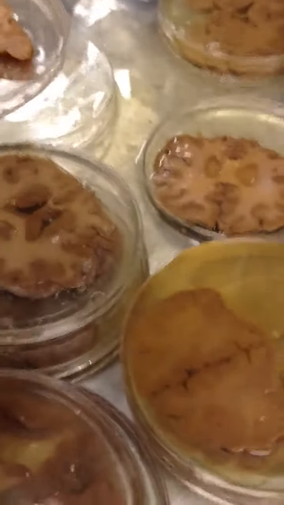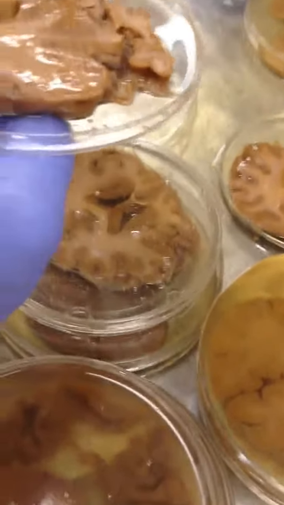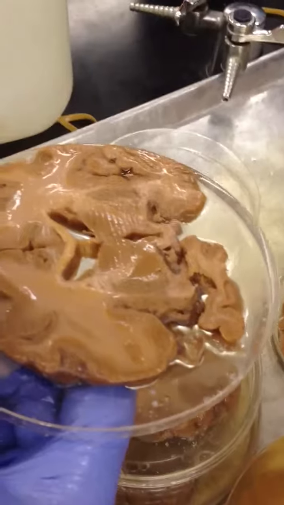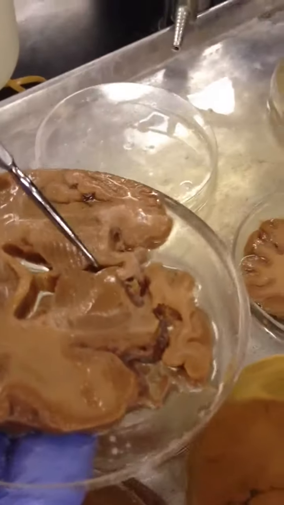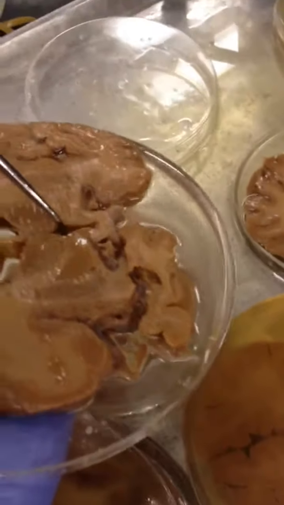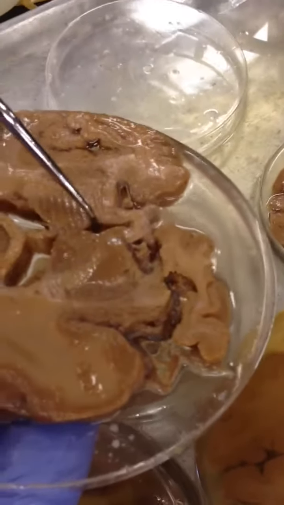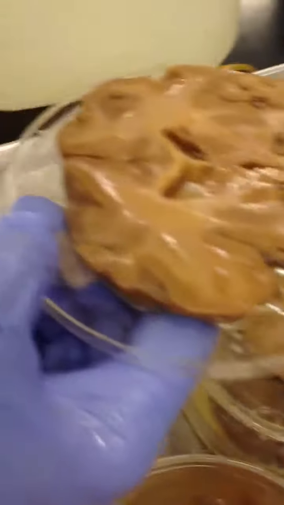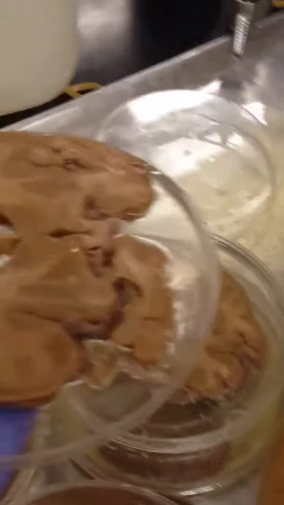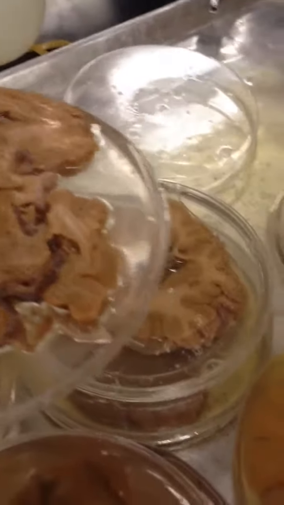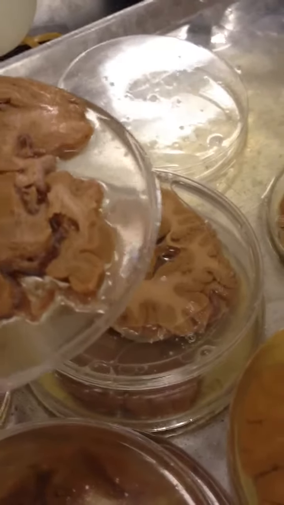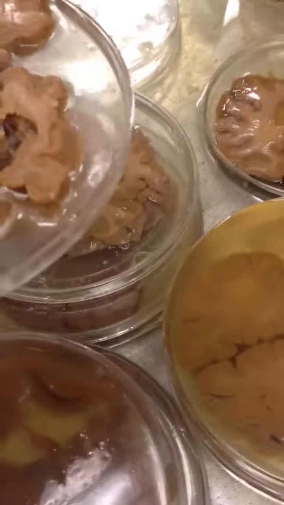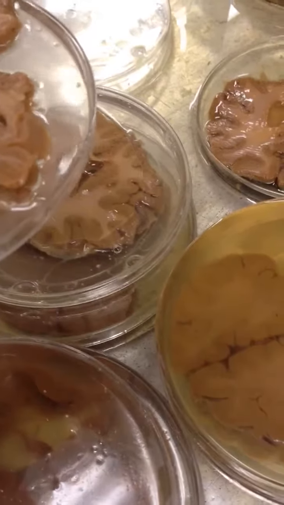What is the solid tissue in between them? What is the solid tissue in between the two foramina of Monroe over there? Which way is that way? Posterior. Anterior. That way is toward anterior.